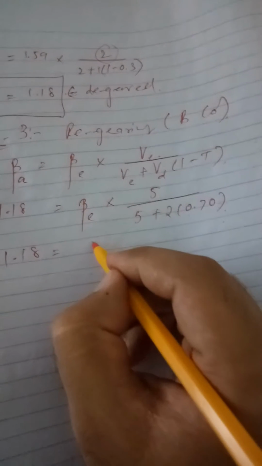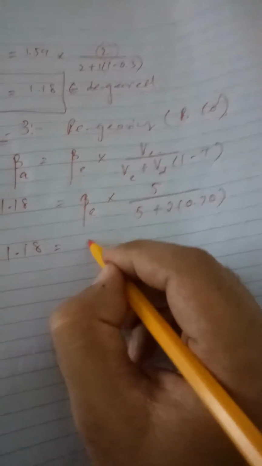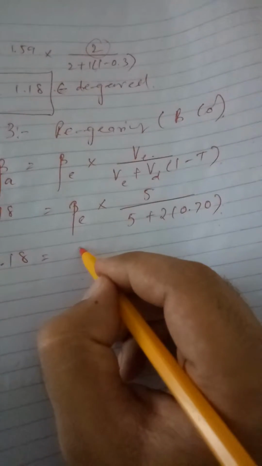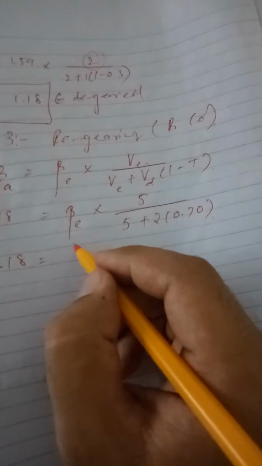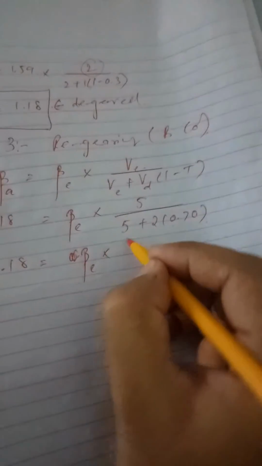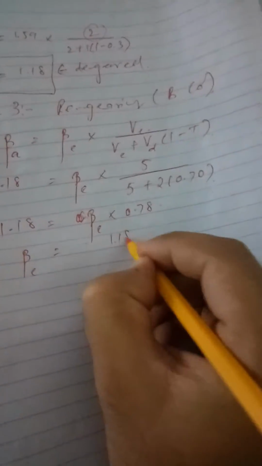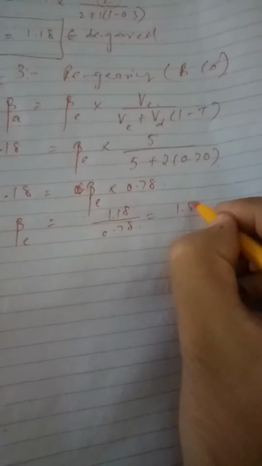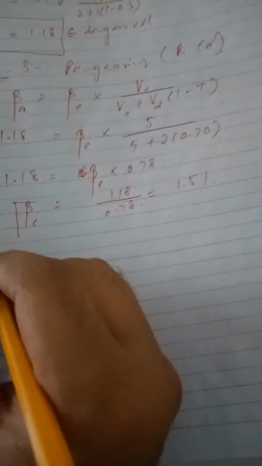Now we're going to have this one, and also this one would be there. So the whole value would be, again calculating, beta into 0.78. Beta equity is equal to 1.18 over 0.78, and then we have 1.51. This is the beta equity. Now proceed as follows.